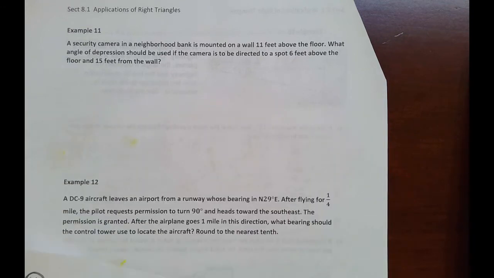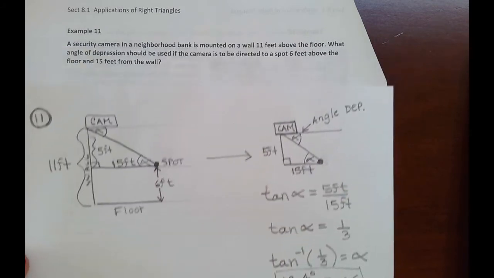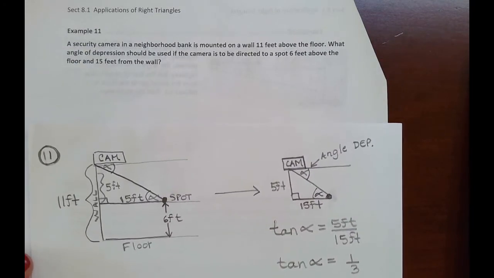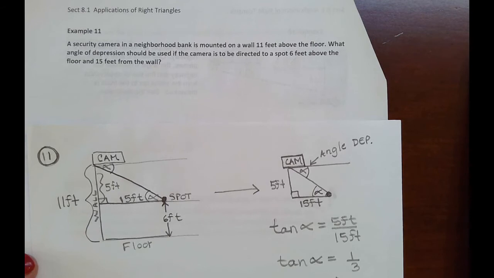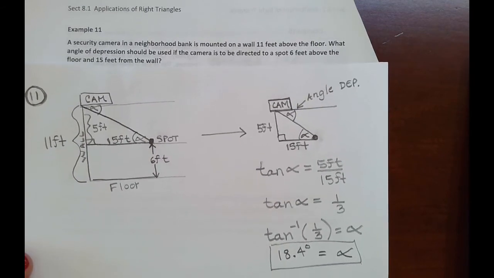Okay, moving to, so this was number 11. You can fill that in on your outline. Okay, moving to the next problem.